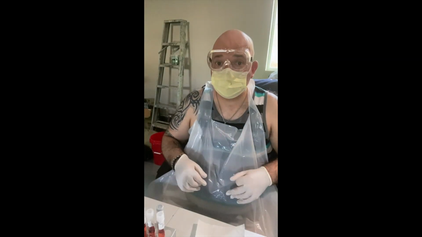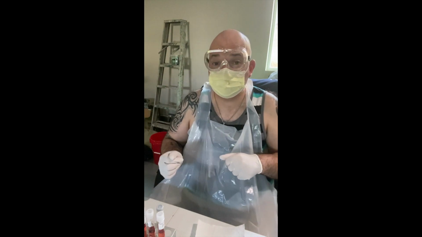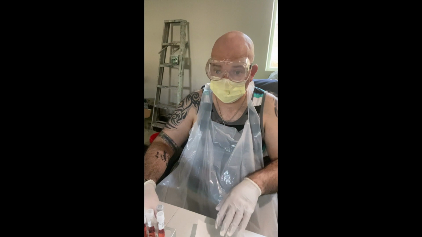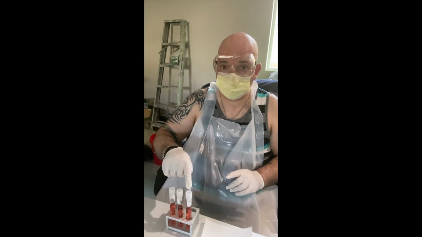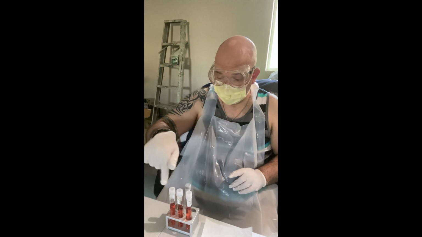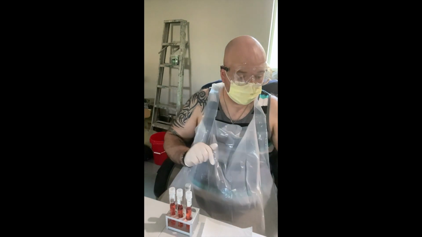Okay, the next step here is I'm going to add the S. epidermidis and the S. cerevisiae cultures into the appropriate tubes. So what I have here in the front, this is my S. epidermidis culture, and then my 3 phenol red tubes with the glucose, fructose, and mannitol.